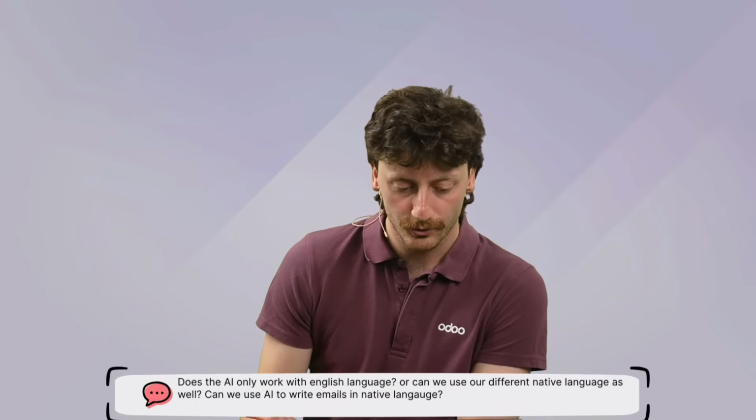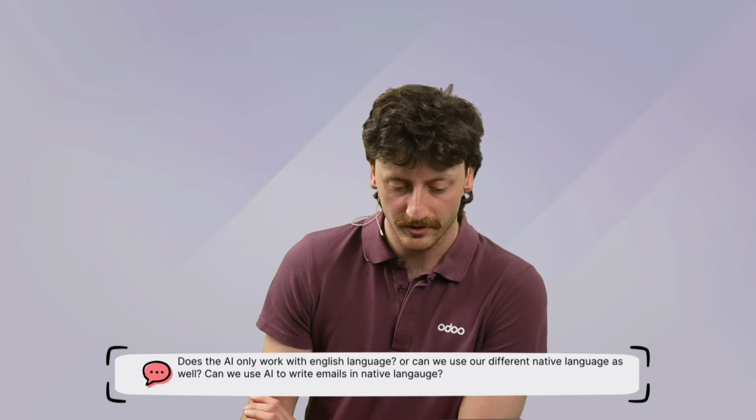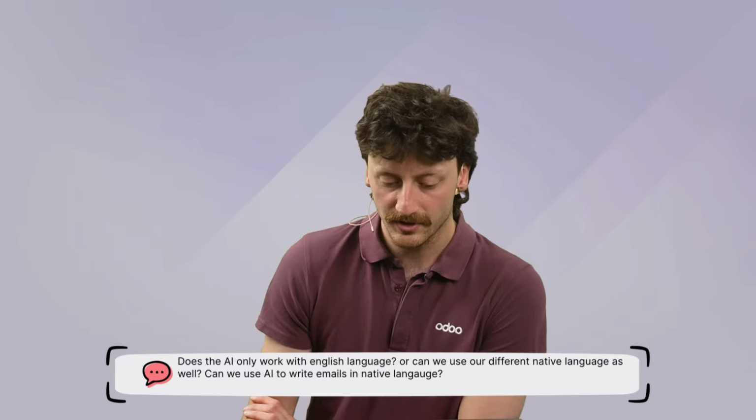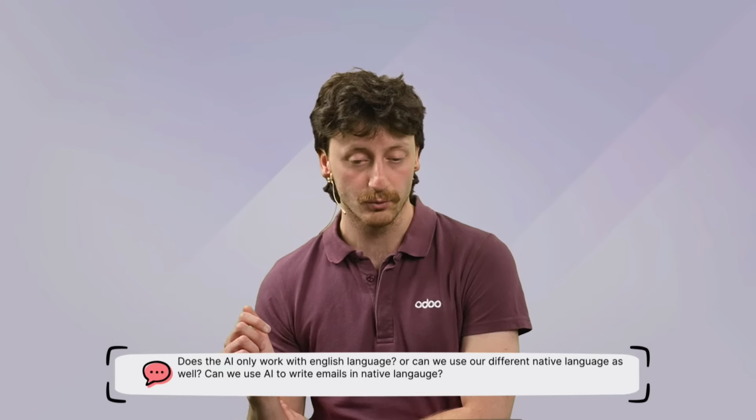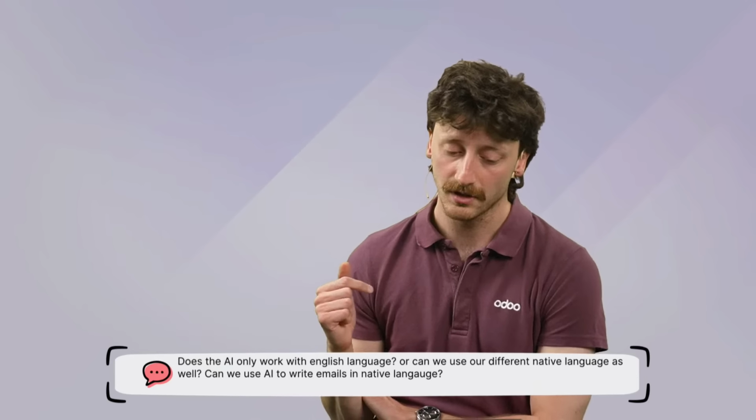Another question from the Greeny Lemon. Does the AI only work with English language, or can we use our different native language as well? Can we use AI to write emails in native language? Yes, it works in any language. Basically, it will by default answer in the language of your user on the database. So if you are a Spanish speaker and you ask a question to the AI in English but it's a database that is fully in Spanish, you might get an answer in Spanish, you might get an answer in English because you asked the question in English.